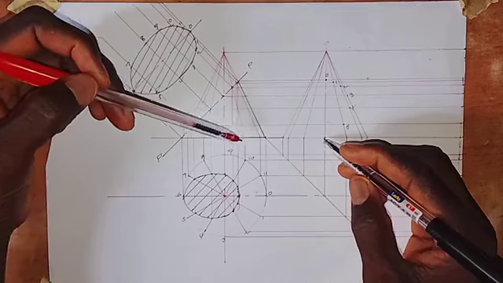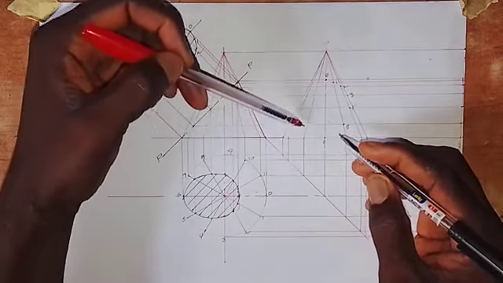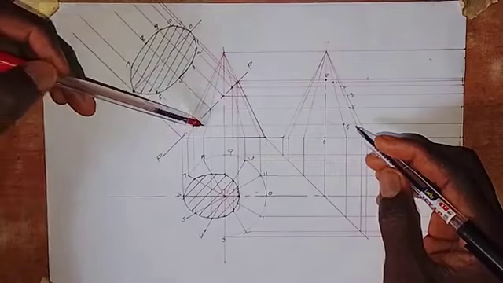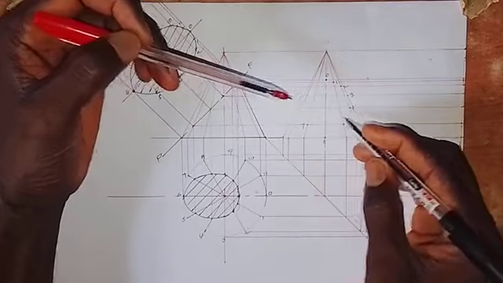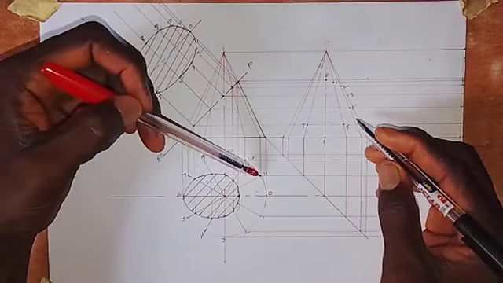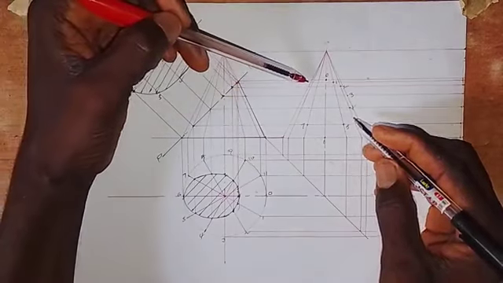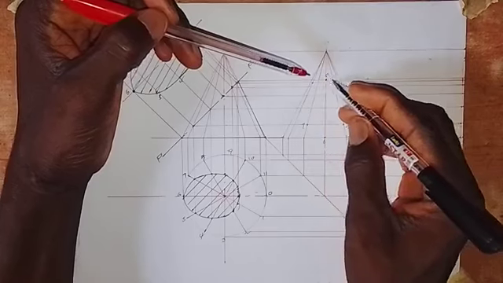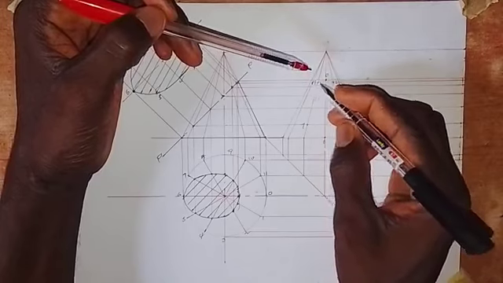Then we already have 6 here. So let's look for 7. So 7 and 11, they are together. Here we have 7. So this is 7 along this line. So this point is 7. Then next we have 7, 11. So where do we have 11? 11 is together with 1 along this line. So this is the point 11 here. So this is where we have 11.